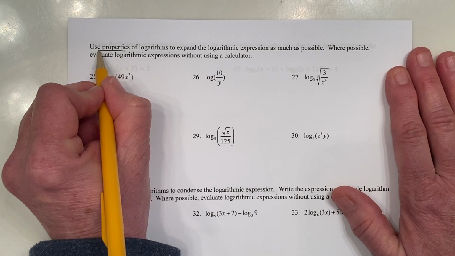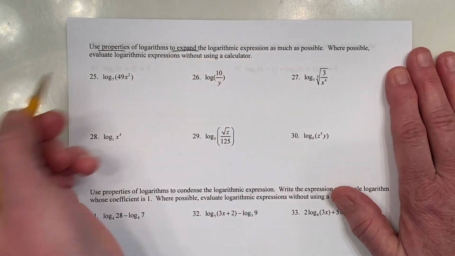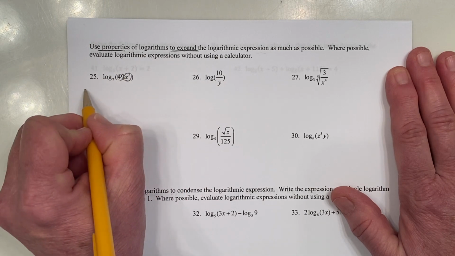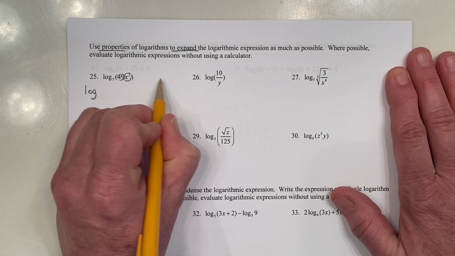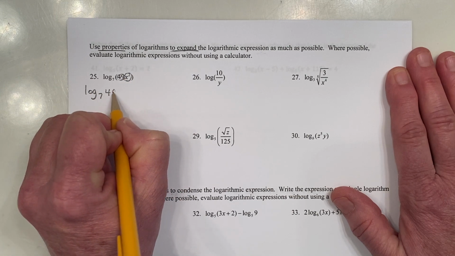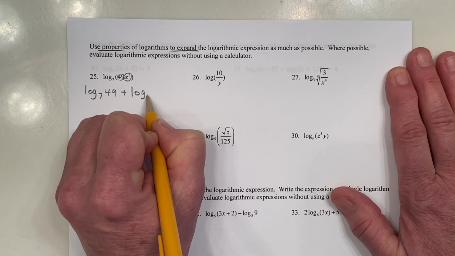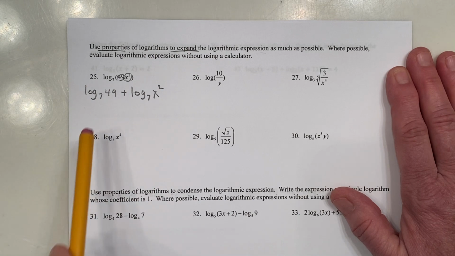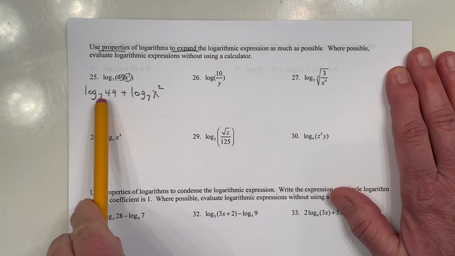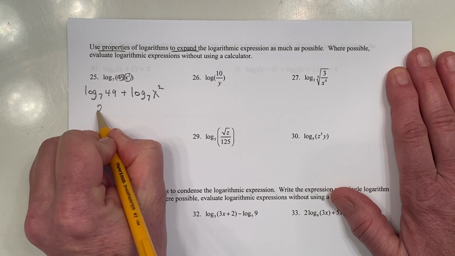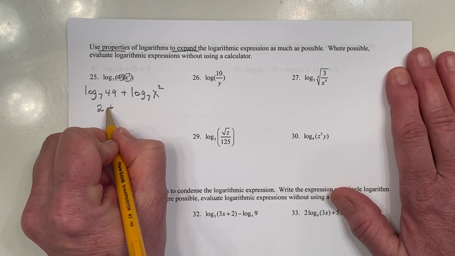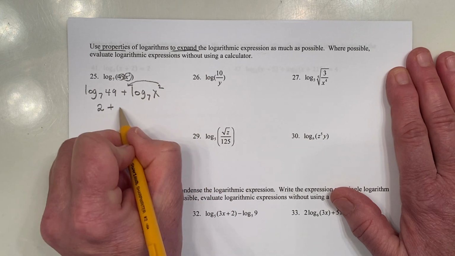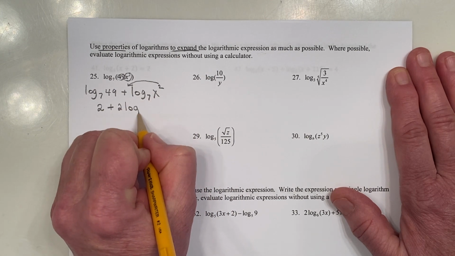So if they're telling me to use properties to expand, I'm going to identify that this is a product in here, 49 times x squared. So a product goes to sum, so log base 7 of 49 plus log base 7 of x squared. We're not done. You might want to go to your calculator, use the change of base, and see that this is 2. 7 squared is 49. Plus, we're not done until we use all the properties possible. Because that's a power, we'll make it a factor by multiplying in front.